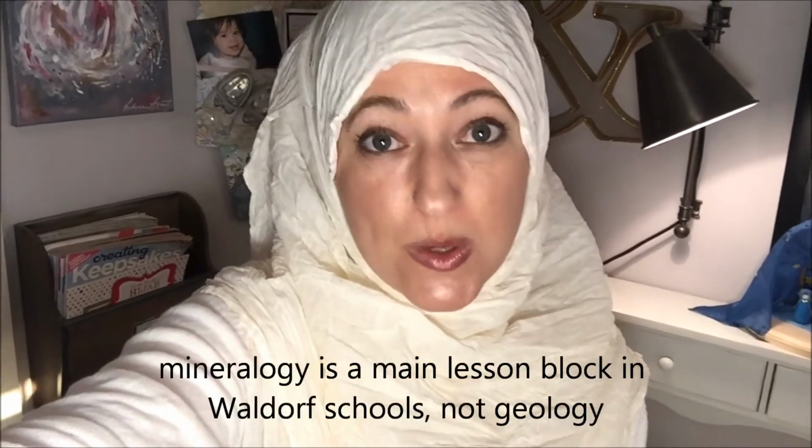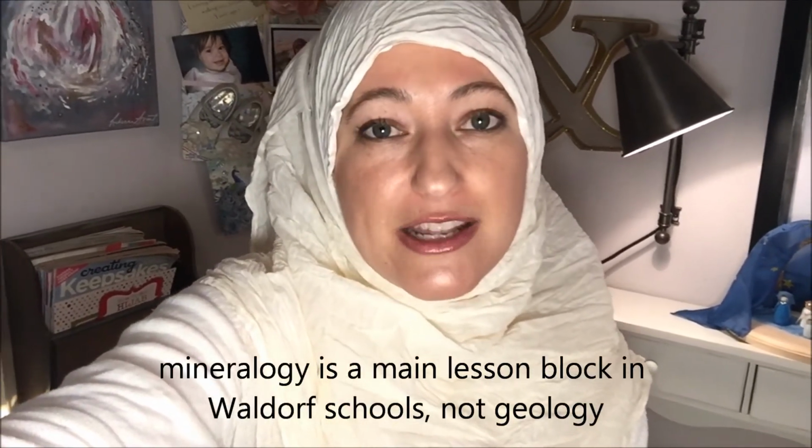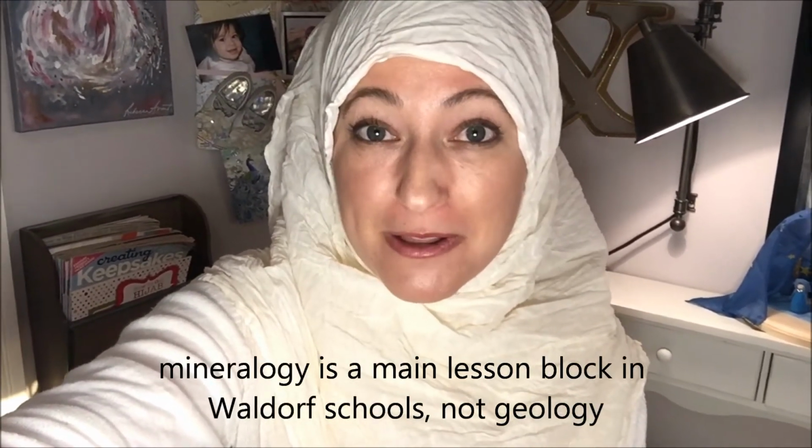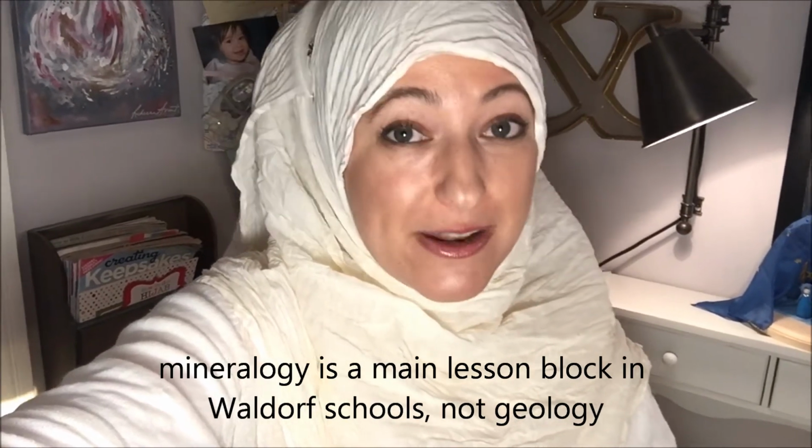And also the material is approached in a different way, and the information is going to be different. So you might do the same topic, like for instance, we are doing geology this year, and geology is a little bit different than mineralogy as what you would find in a Waldorf curriculum. And so there's some differences in some of the topics that we would discuss.